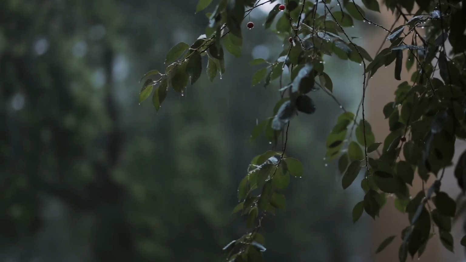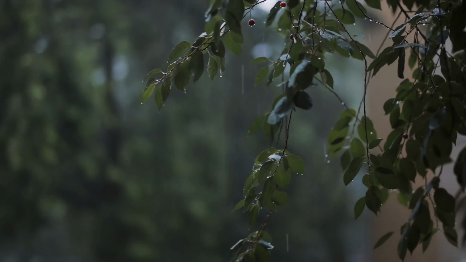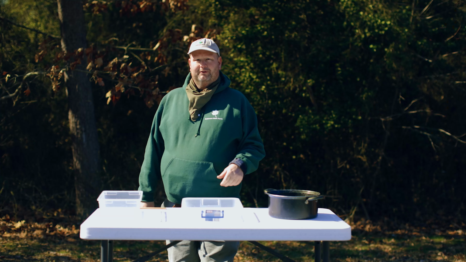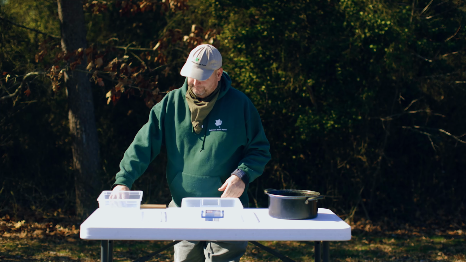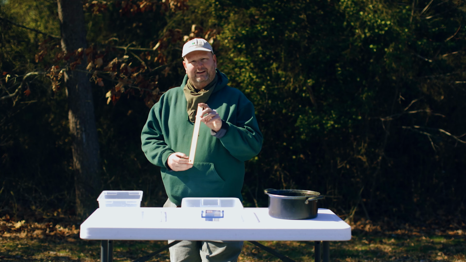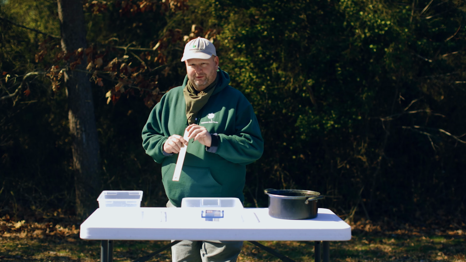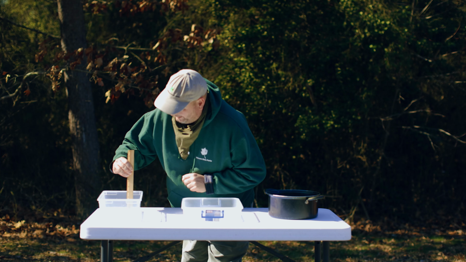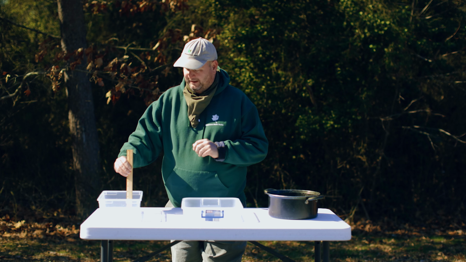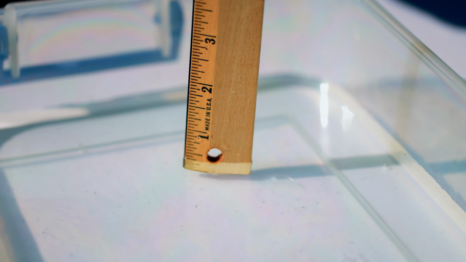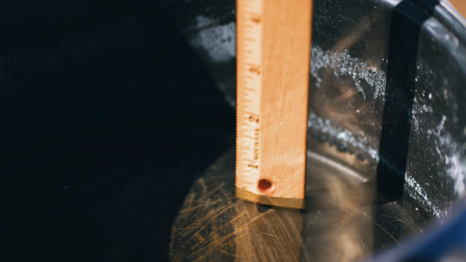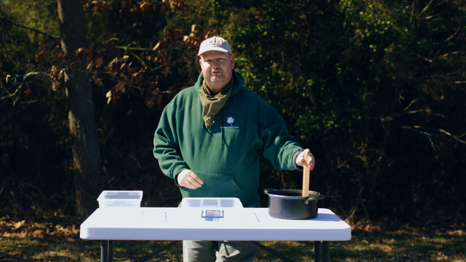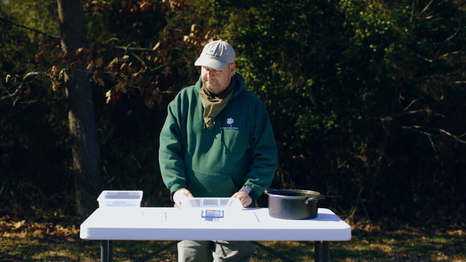The rain comes down, and then after that rain event, we're going to come out and we're going to measure the amount of water that's fallen in the containers. And we measure it in inches, just like the weather person says. So we're going to use a ruler, and we're going to stick it down in the level containers, and you'll see there that it reads about 1/2 inch. We'll measure this one. That is 1/2 inch as well. And 1/2 inch in that container also.